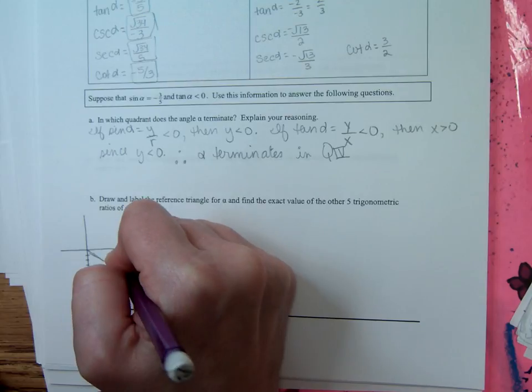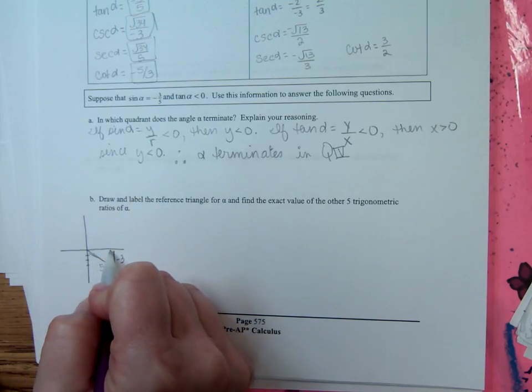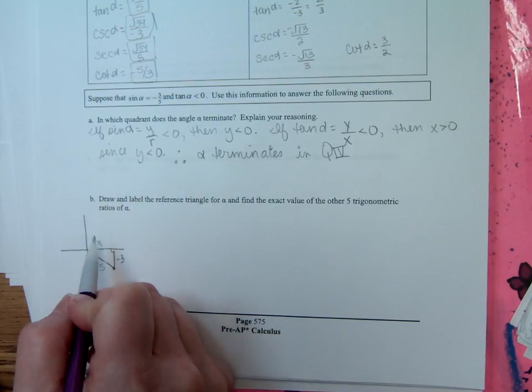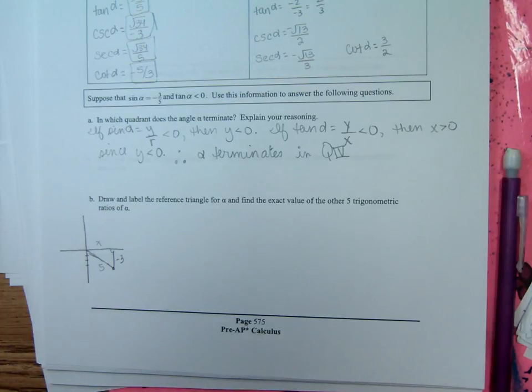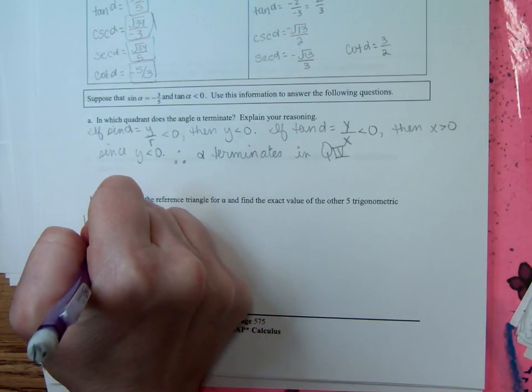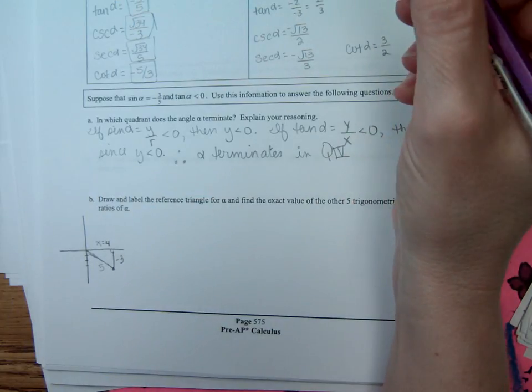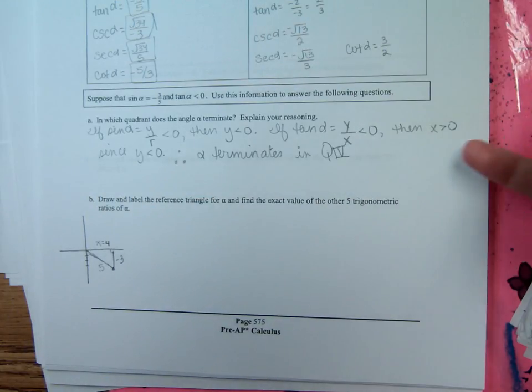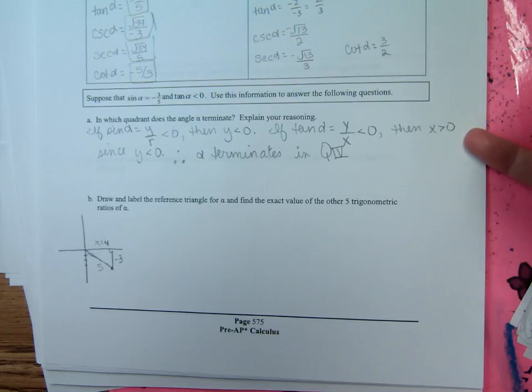So that's negative 3. That's 5. What is x? It's 4. How do you know it's 4 and not negative 4? Right, we just said right here, x has to be greater than 0. So we're using the positive 4.